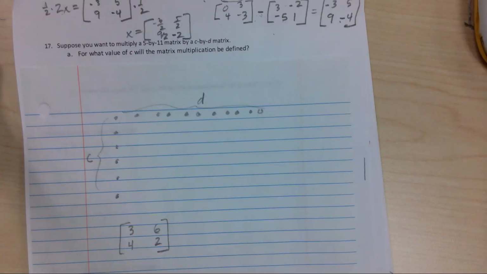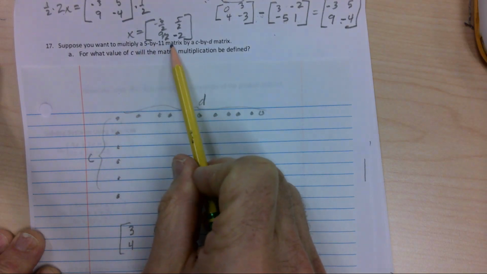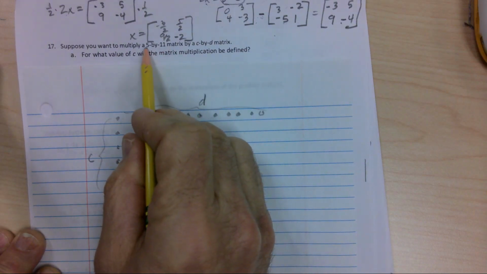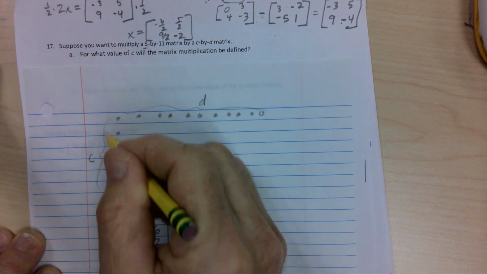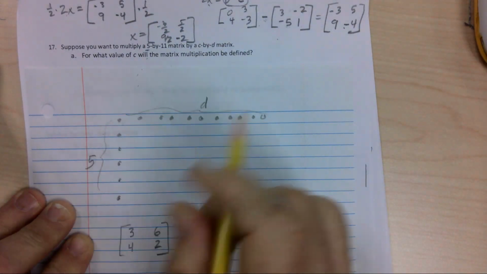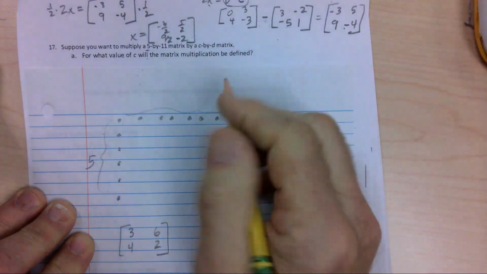Now, you guys, kind of a really abstract question, so I'm going to try to make this simple for you. It says, suppose you want to multiply a 5 by 11 matrix. Remember, 5 is the number of rows. So I shouldn't have put a C there. That's why I was pausing. That's 5. And then 11 is the number of columns.